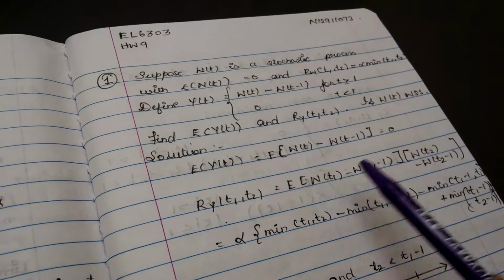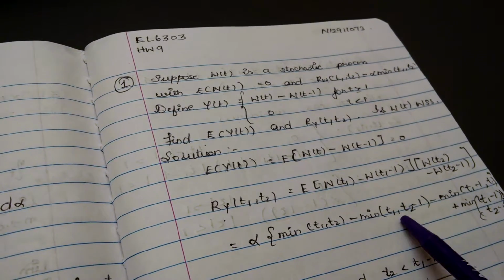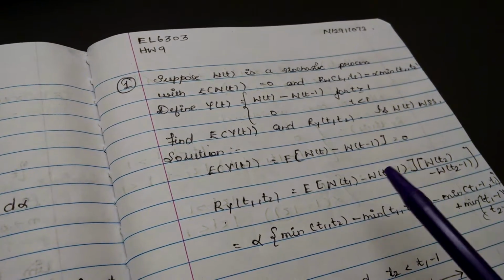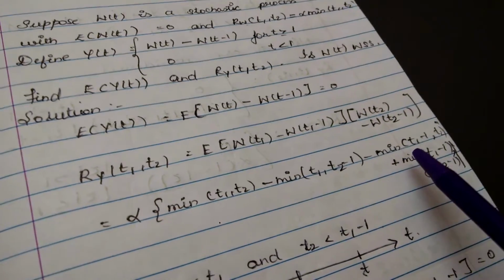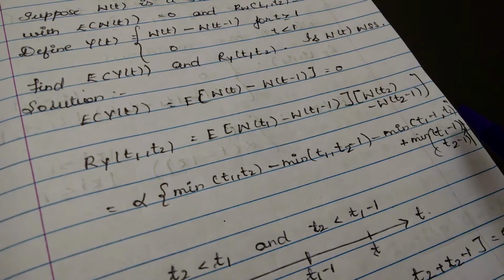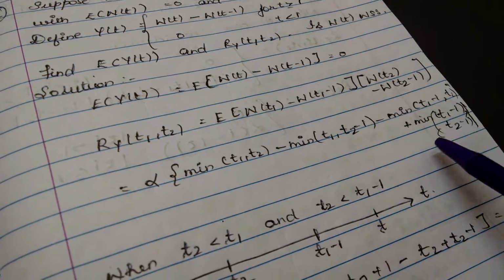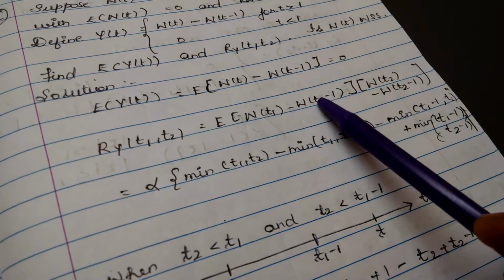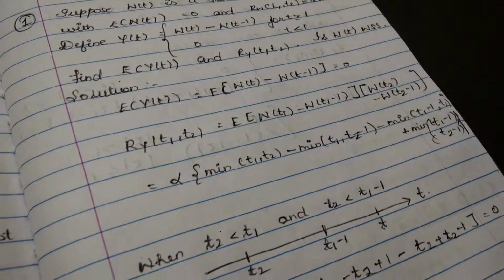Then you multiply W of t1 into W of t2 minus 1, we get minus minimum of t1, t2 minus 1. Similarly, t1 minus 1 into t2 gives you minus minimum of t1 minus 1, t2, plus minimum of t1 minus 1, t2 minus 1. We get that.